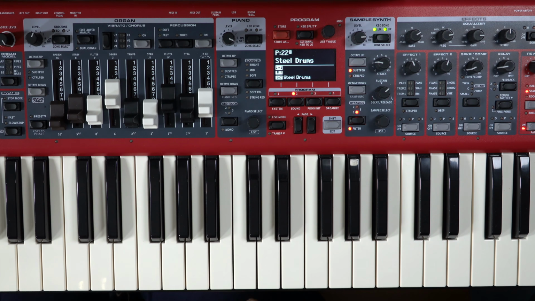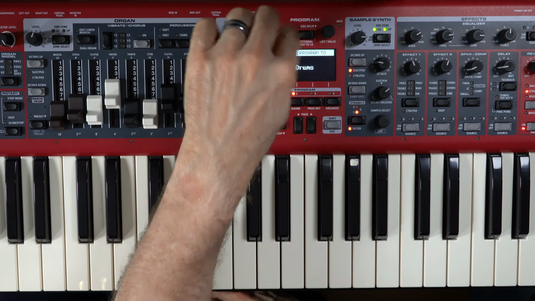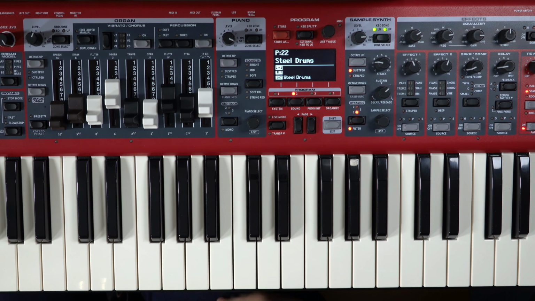And I think we're good to go. So, and I'll save it again here because I've made some tweaks to those effects. That's how you work with a sample versus a program.